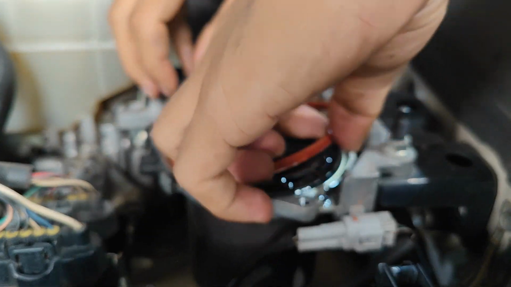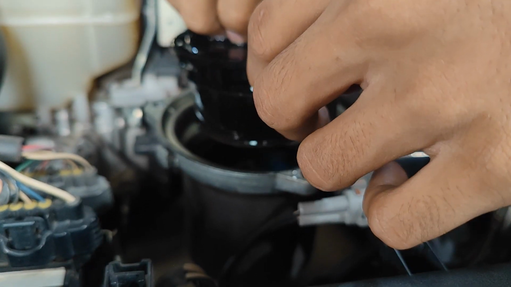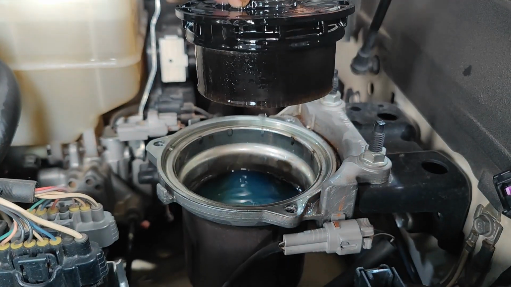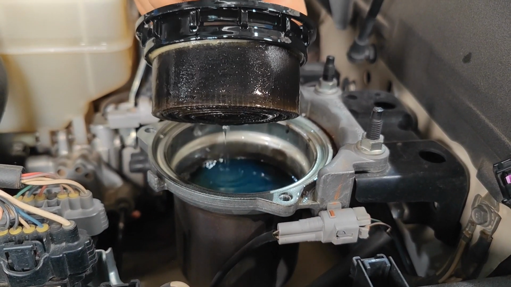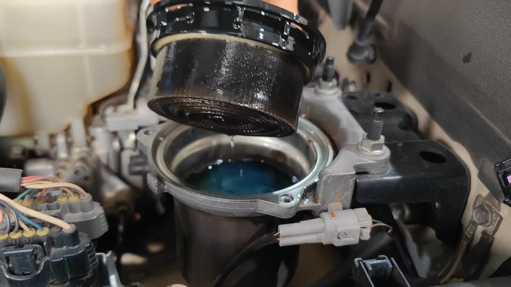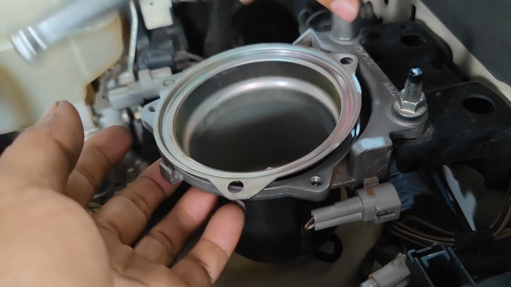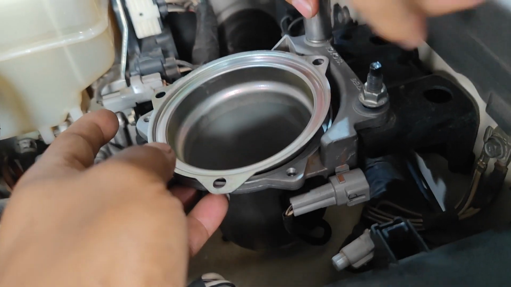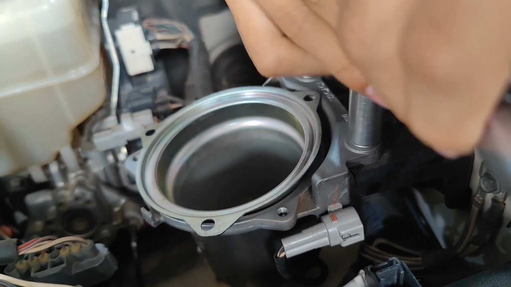So this is the old fuel filter, very dirty. When the fuel filter is dirty, you get the fuel filter maintenance required alert in the combination meter for the Toyota Land Cruiser. Okay, do you understand?